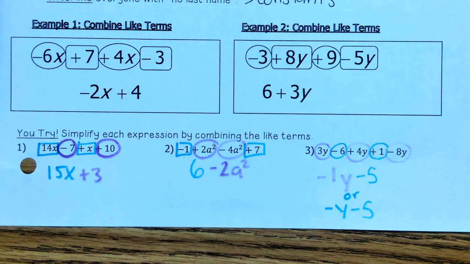Alright, number 1 was 15x plus 3. Number 2 simplifies to 6 minus 2a squared. And number 3 simplifies to negative 1y minus 5, which is the same as negative y minus 5. Does anyone have any questions? No questions? What's the question?